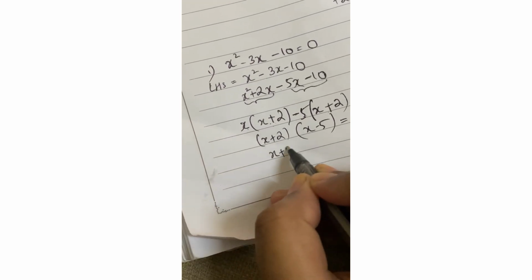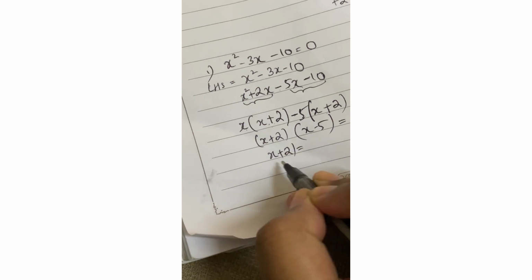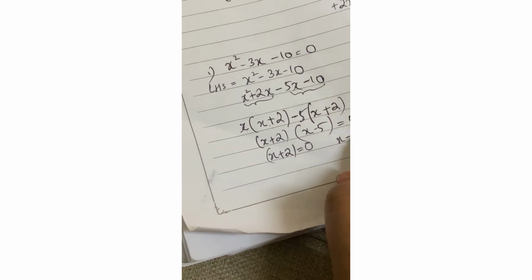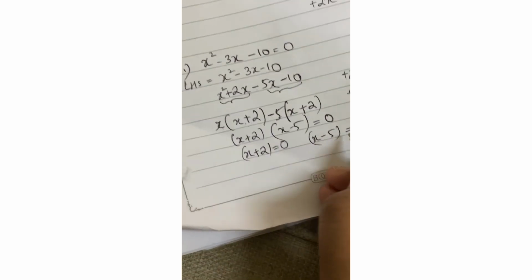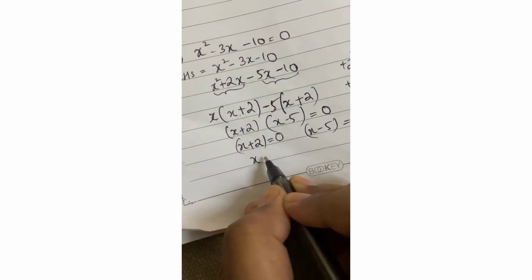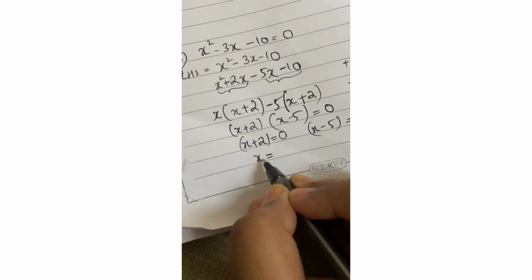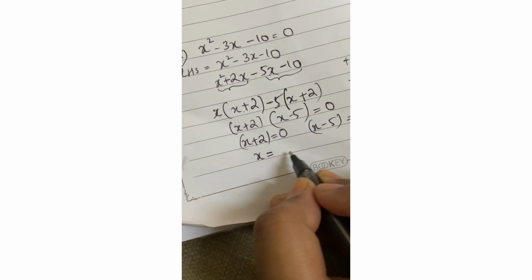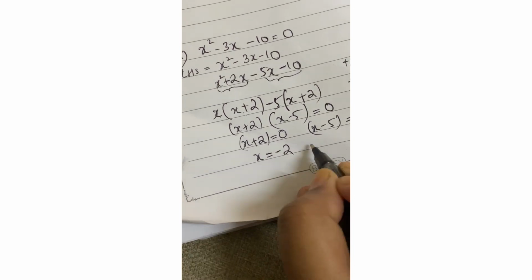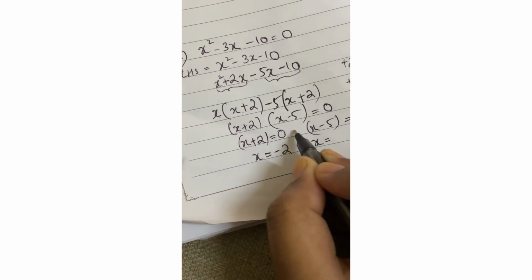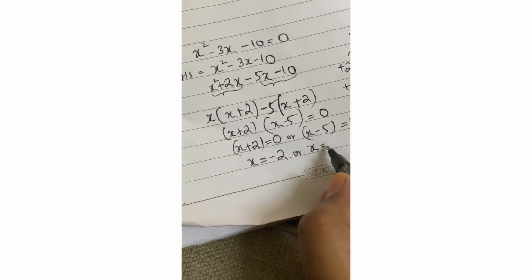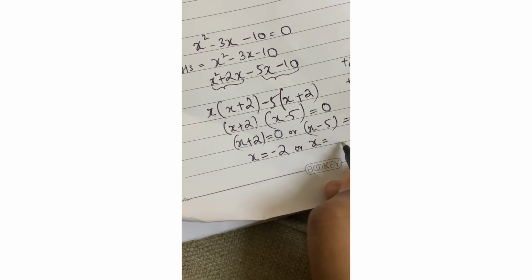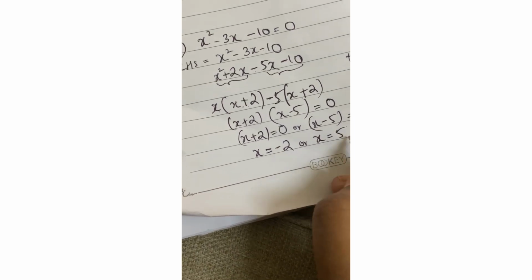Now equating each bracket to 0: x plus 2 is equal to 0 and x minus 5 is equal to 0. So x is equal to minus 2, since 2 goes to the other side, and x is equal to 5, since minus 5 goes to the other side as plus.